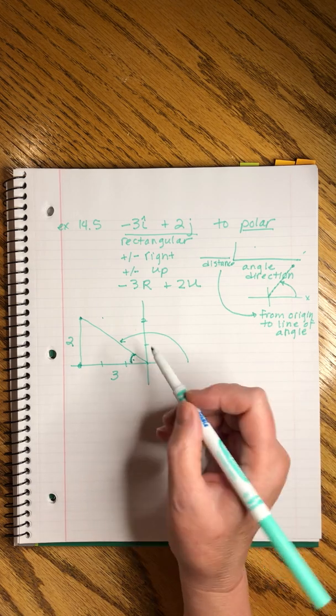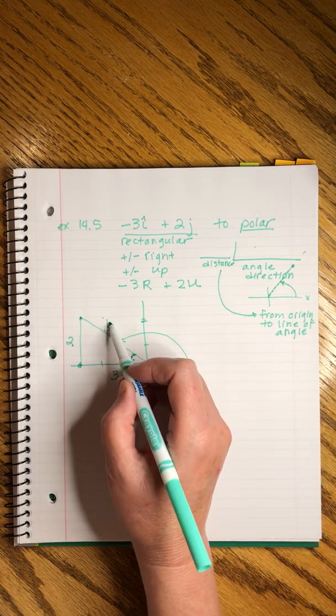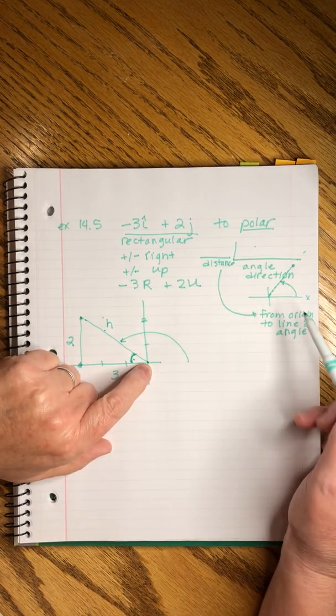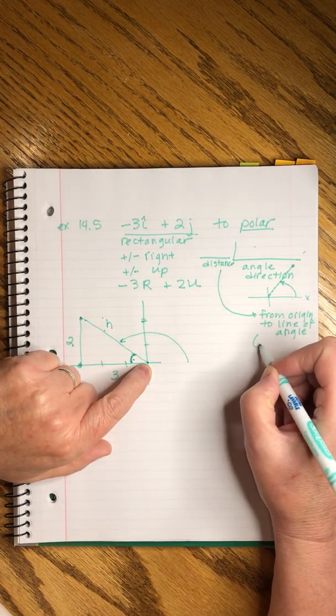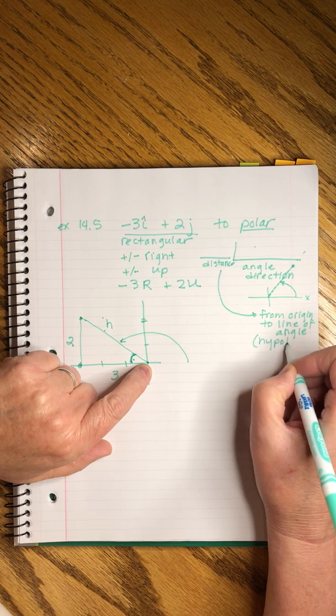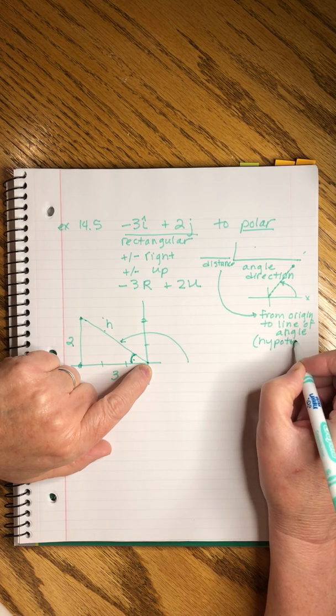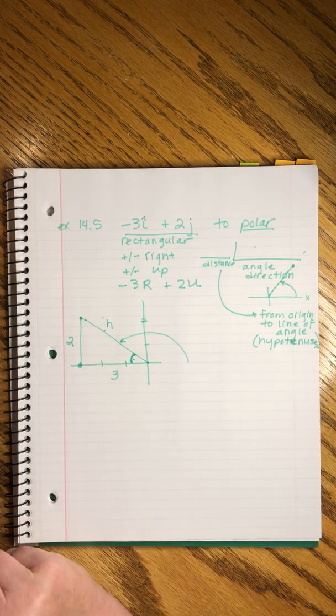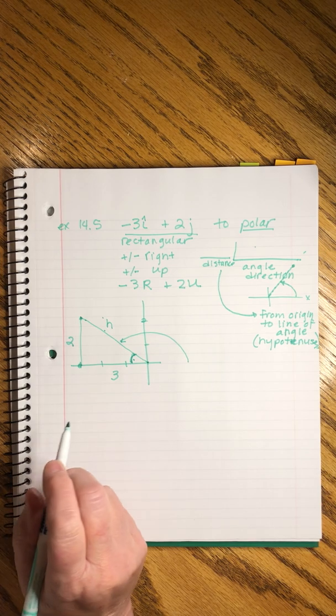We need to find the angle and we need to find the hypotenuse, because the hypotenuse represents the distance from here out there, right? So I'm going to just add that to my notes here. Hypotenuse. Okay? So we need the other 2 pieces of information in order to get it.